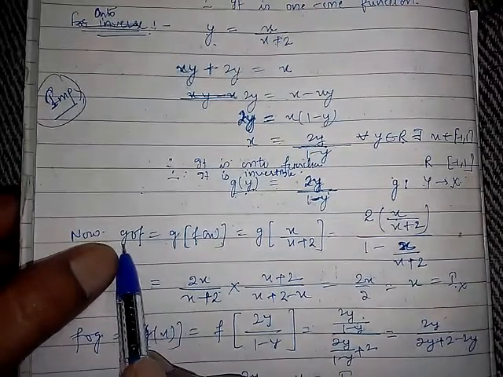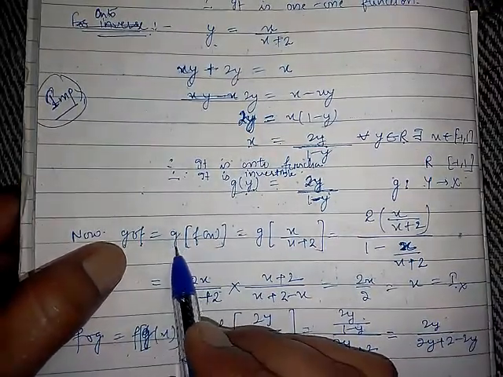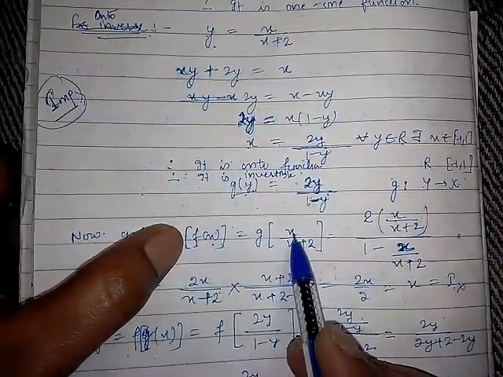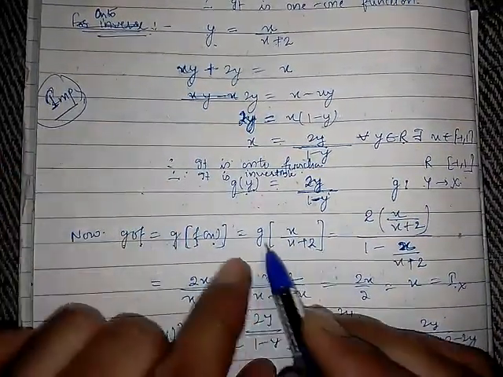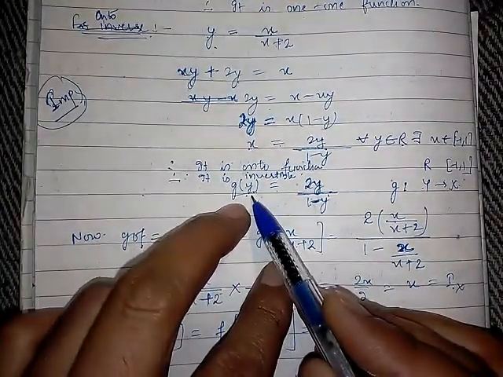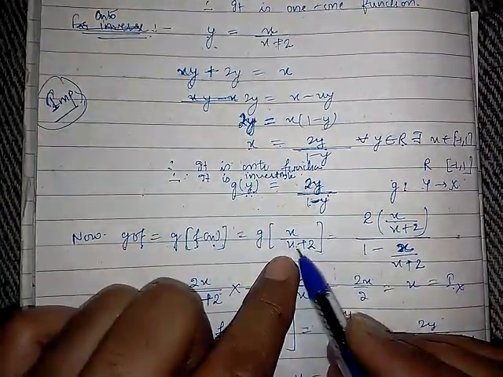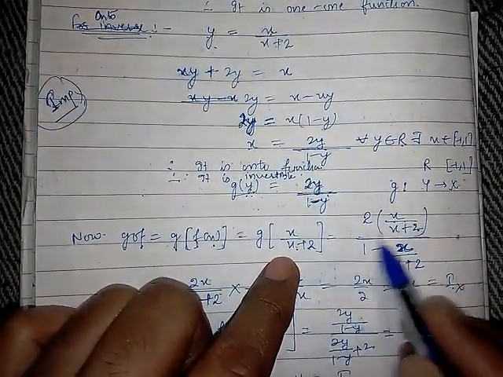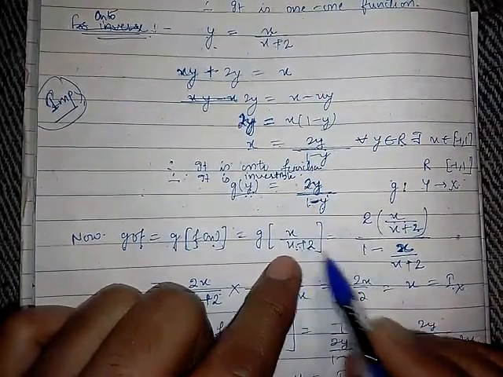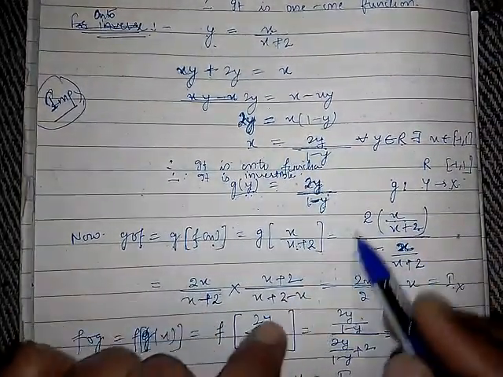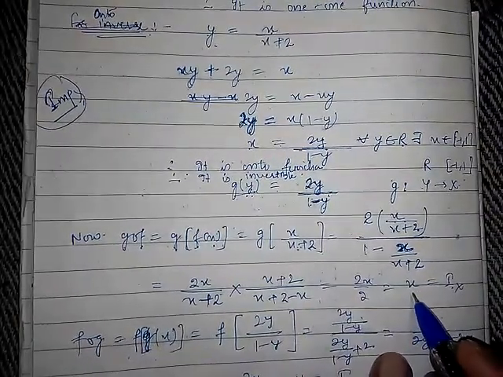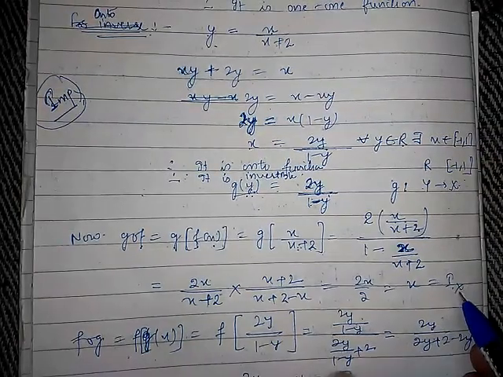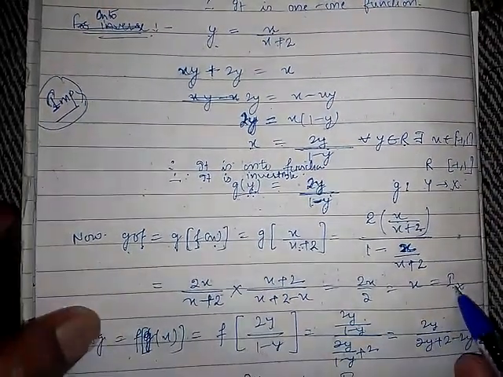So first of all, find out gof of x. It can be replaced by g of f of x. What is your f of x? That is given at the top in the question, x upon x plus 2. And what is g of x? Now see, this is your g of y. In place of y, you have to put here x upon x plus 2 only. Clear? So 2 into the fraction upon 1 minus the fraction, in place of y this fraction. Simplify it with your own method, and ultimately you will come to know that this is equal to x. That is equal to Ix, identity function in x. So gof is equal to Ix we have got.